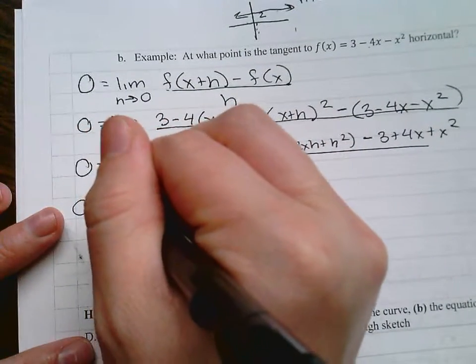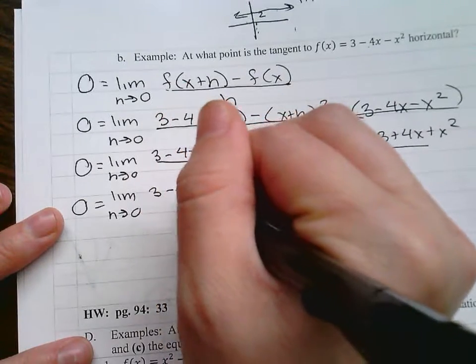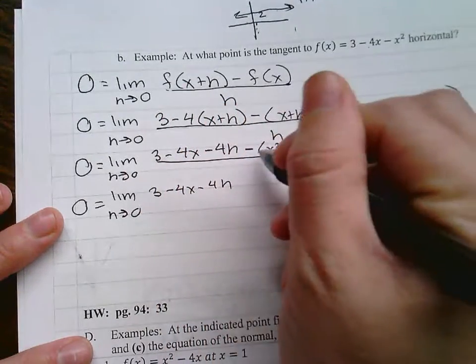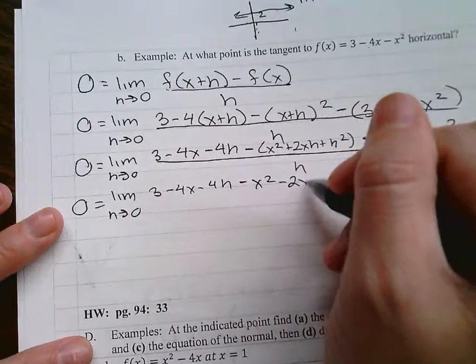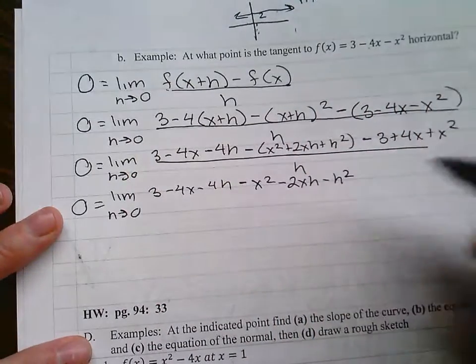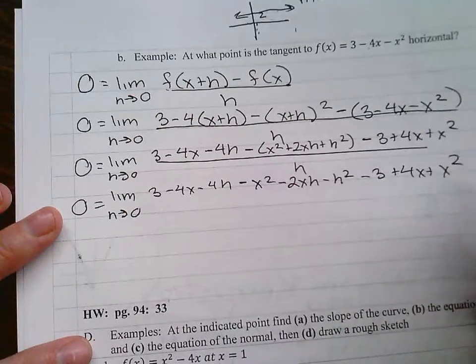0 equals the limit as h approaches 0 of 3 minus 4x minus 4h. Now I'm distributing the negative. Minus x squared minus 2xh minus h squared minus 3 plus 4x plus x squared.